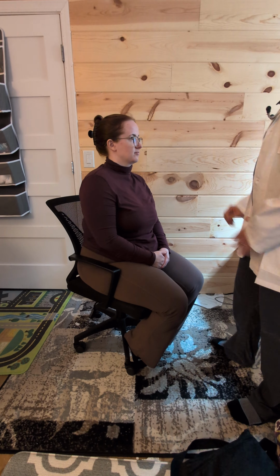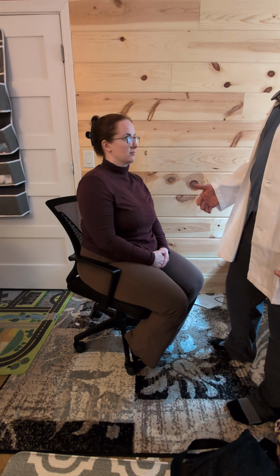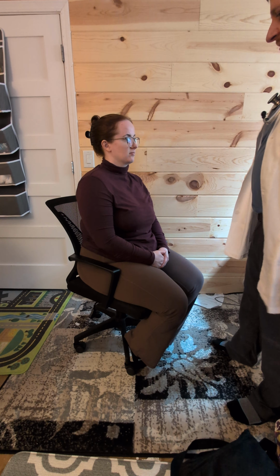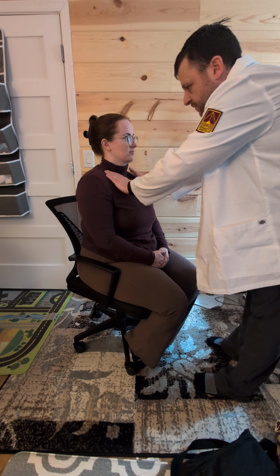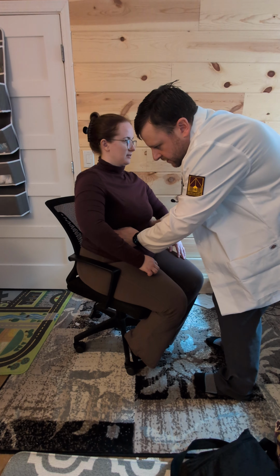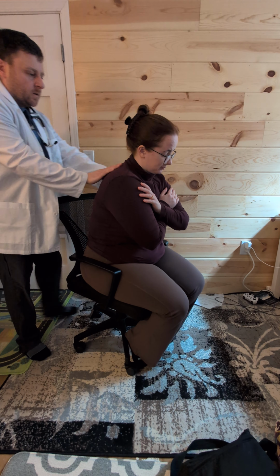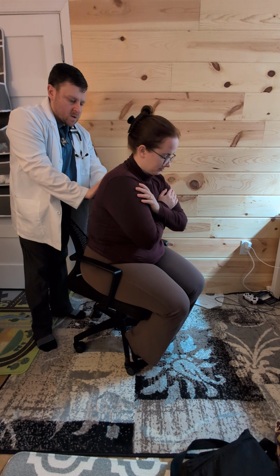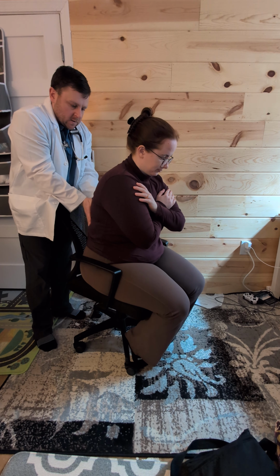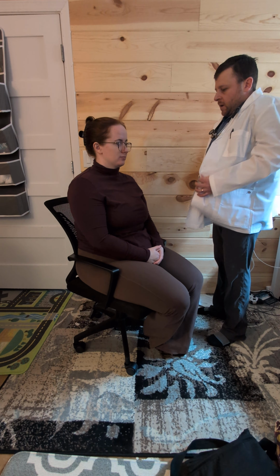So what I want to do is I'm just going to palpate her chest and her posterior wall, and every time I move to her posterior, she's going to cross her arms in front of her. So I'm palpating for any pain, any tenderness, or any masses. Any pain there? No. Okay.